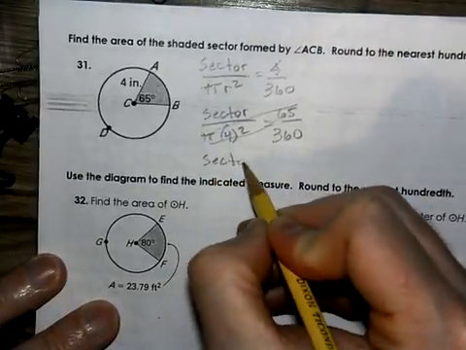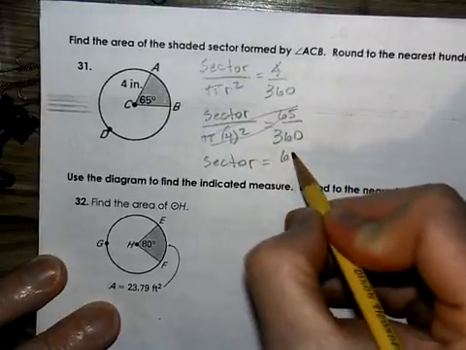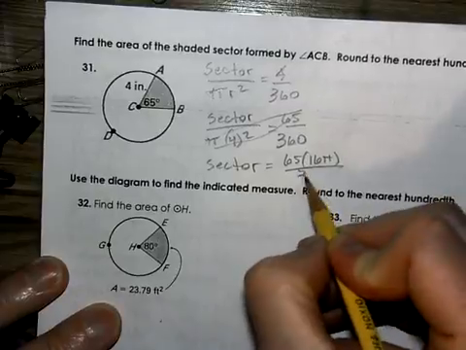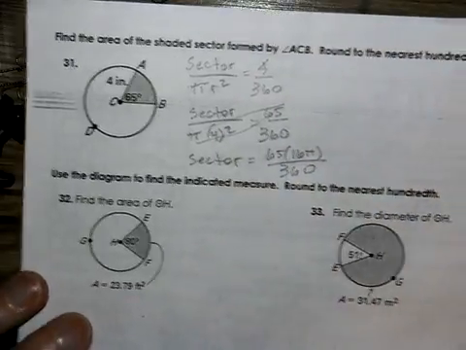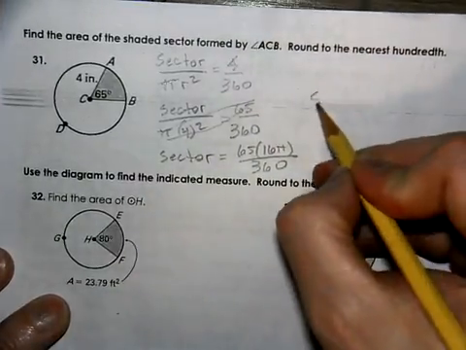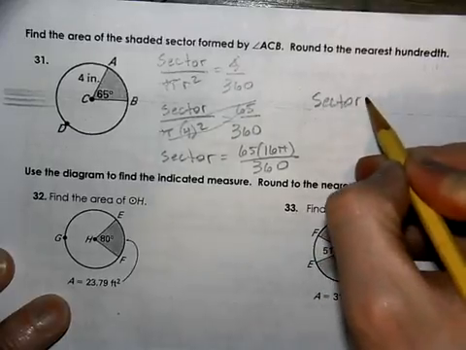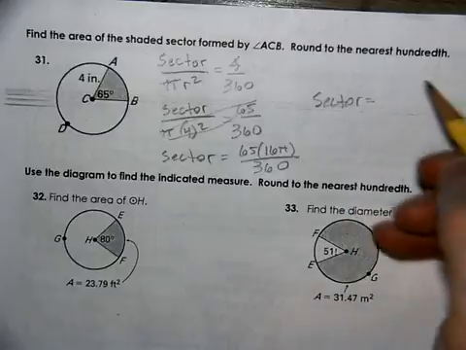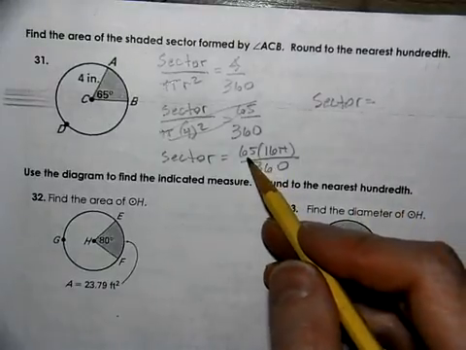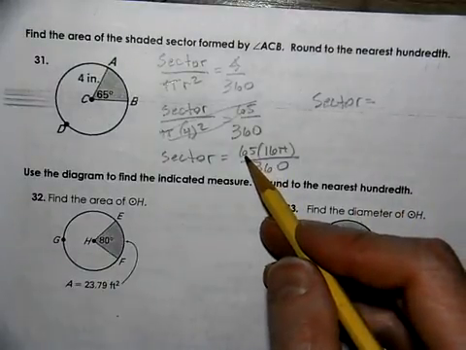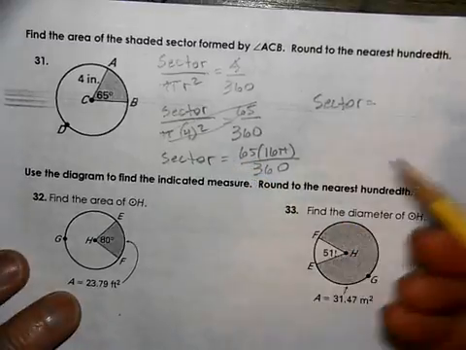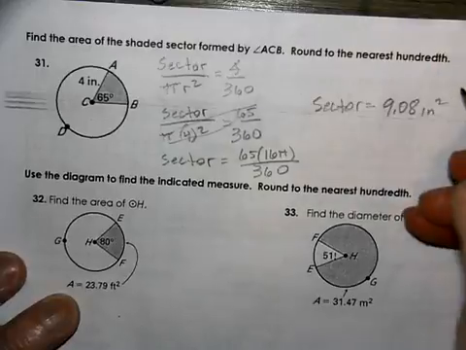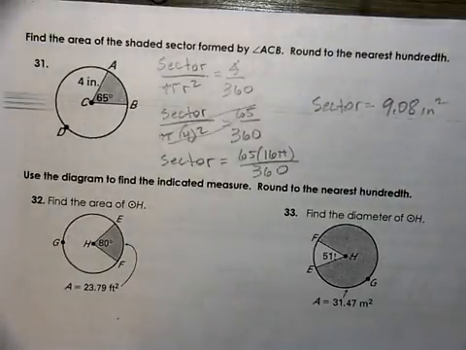We only need to go one way, because that's 65 times 16 pi over 360. So using our calculator, we'll see that the sector area is going to equal our two values down here, which is 9.08 inches squared, because this is an area of a circle.